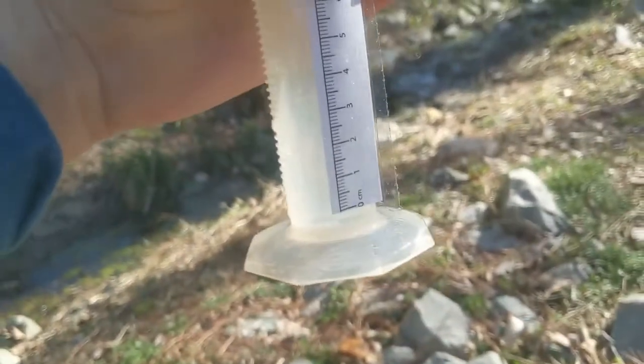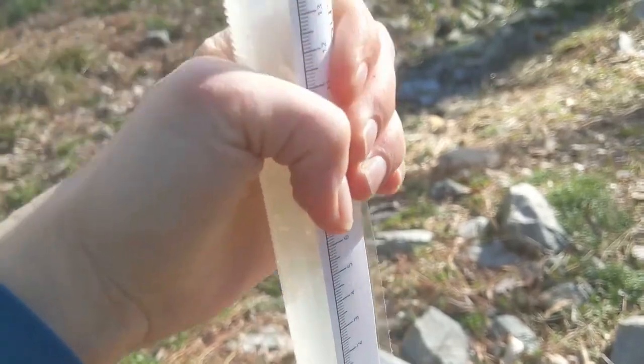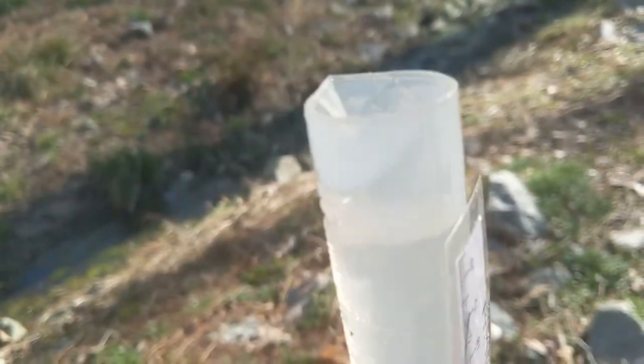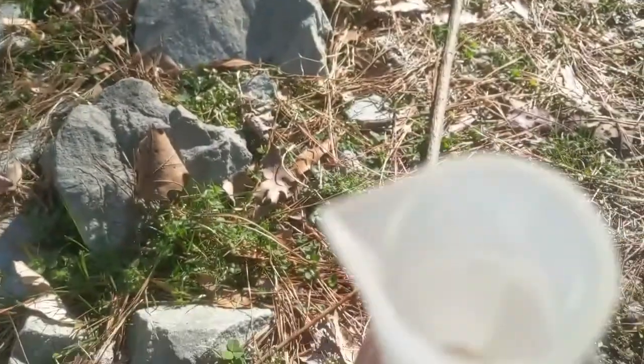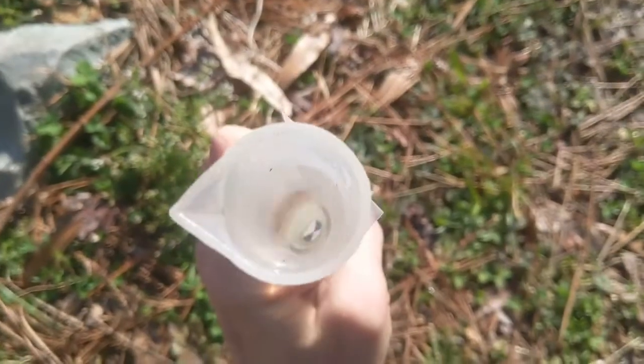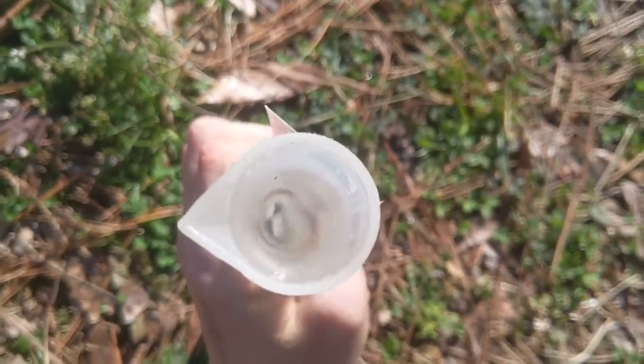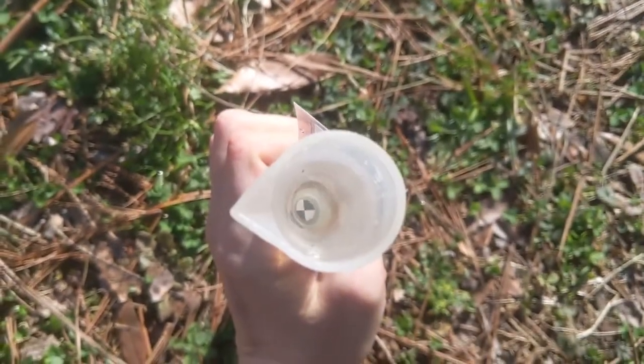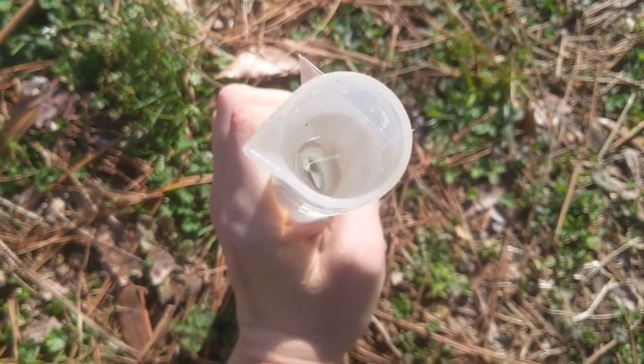And then you're going to take your ruler and line it up so that the 0 centimeter line is down at the very bottom of the test tube. Then you're just going to look straight down into the test tube, and judge how clearly you can see this Secchi disc.